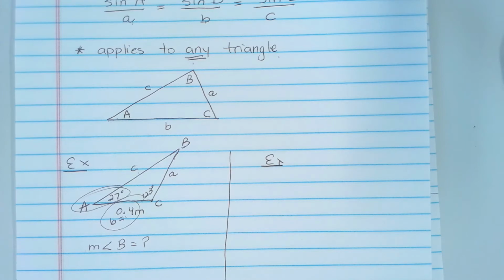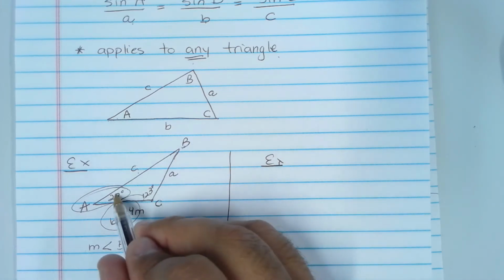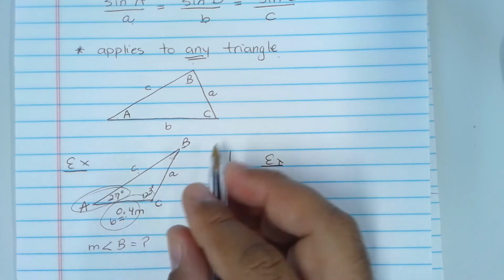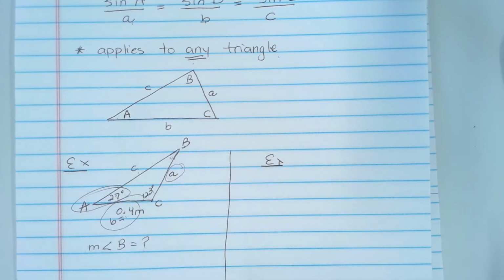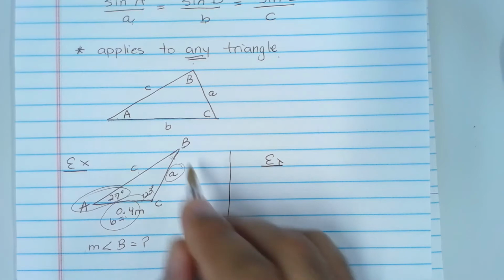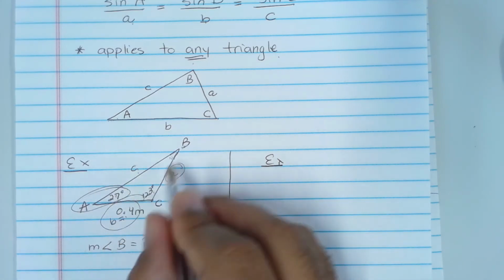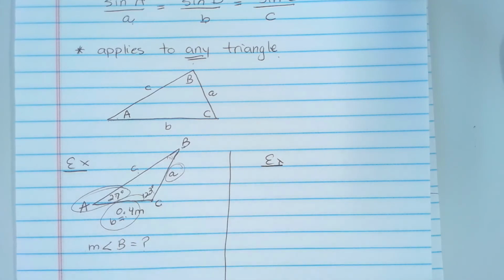Well, we could find B here. Actually, you know what? Let's find A, and let's actually find all of them. First things first, what is the measurement of angle B? Well, before we do that, we don't really need this here. 30 degrees. How did you get 30 degrees?